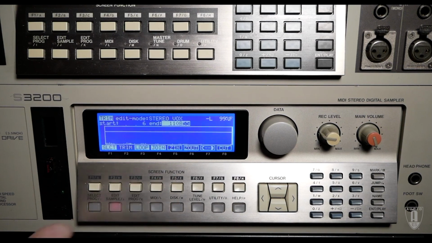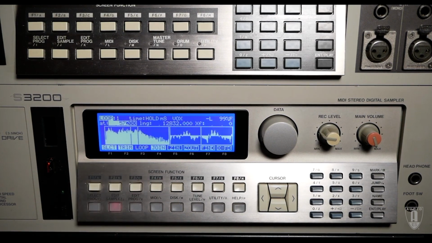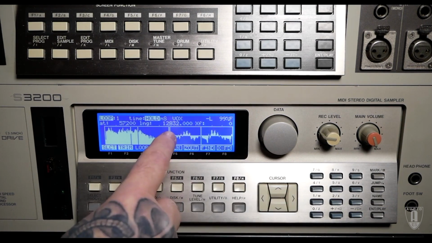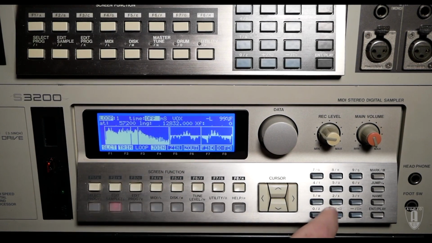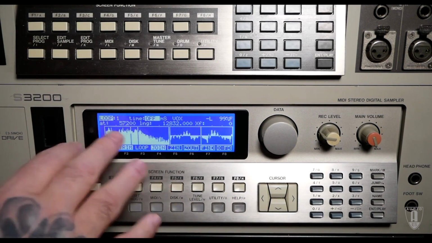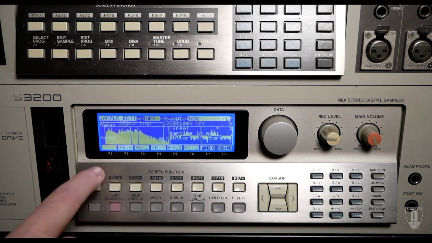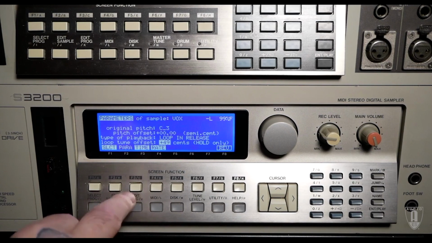Now, really, before I start stretching, what I need to do is go back here. I need to go to the edit one, and I want to go to my loop there, and I want to turn this off. So I'm going to turn it off there. So now it's just going to play all the way through with no looping. This is just to make it easier when we start to play with our time stretching.